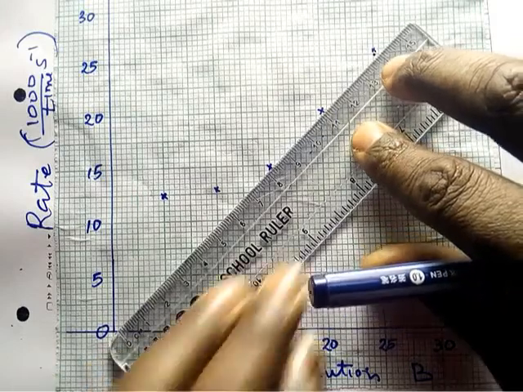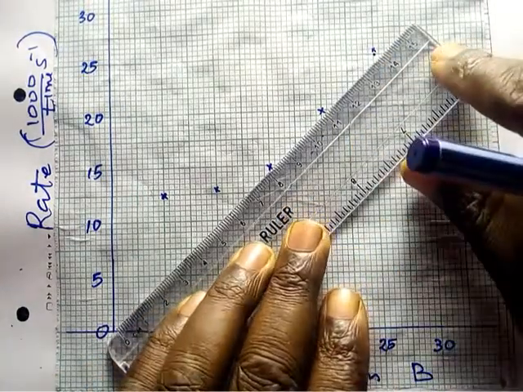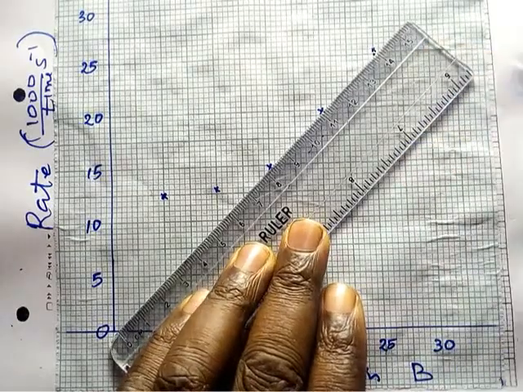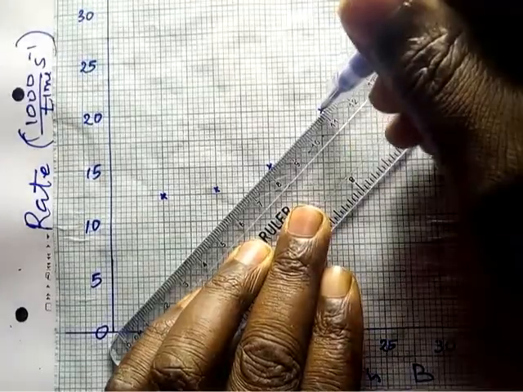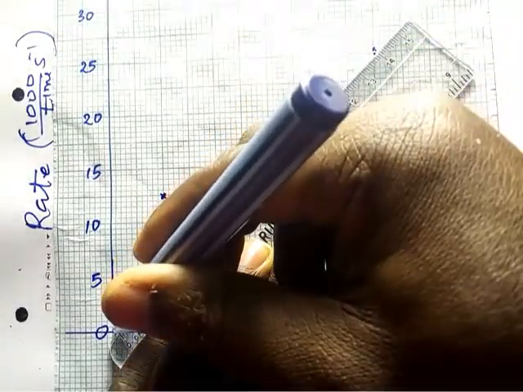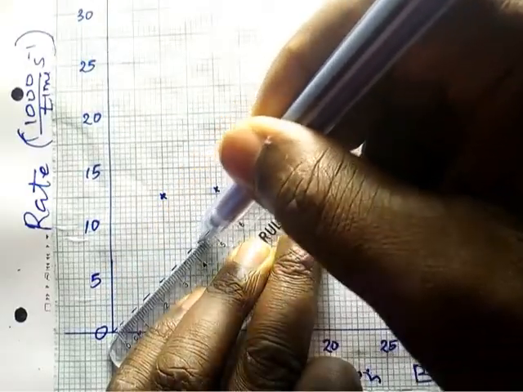So when you see this, ujue kwamba hii line inafaa kupita kwa origin. Kwa hivyo unachukua zile points ambazo zinakupea the straight line yenye inaenda kwa origin. Hiyo ndio ilikuwa mark.